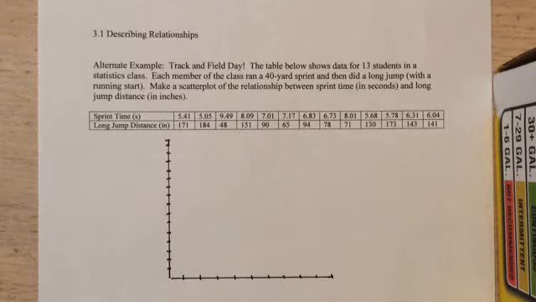We always call the horizontal axis the x-axis, and in statistics we're going to call it the explanatory axis, and that's where the explanatory variable goes. So in this case, it's sprint time. So we're going to go ahead and label the horizontal axis sprint time, and the units is seconds.